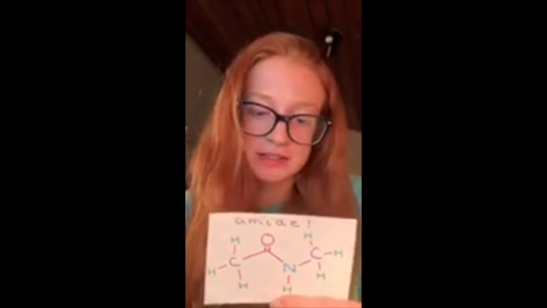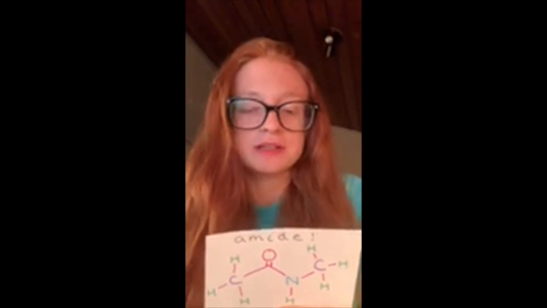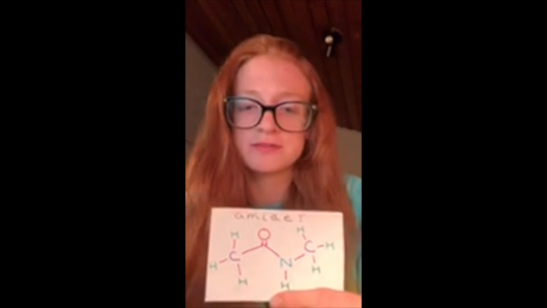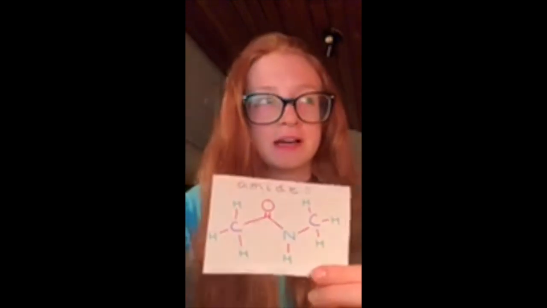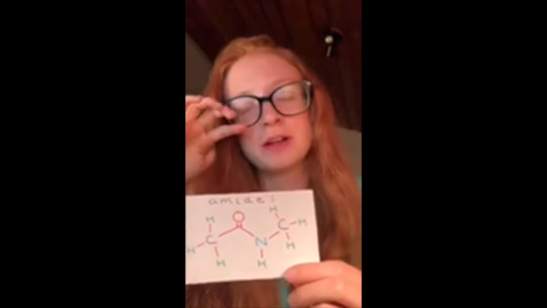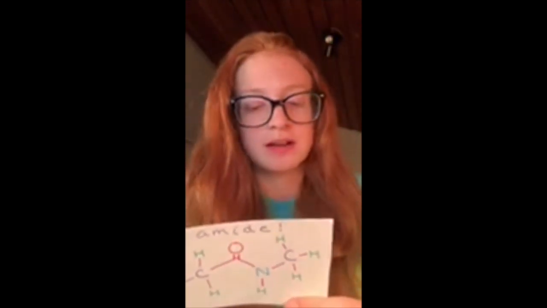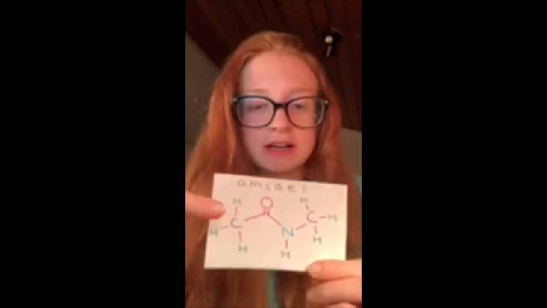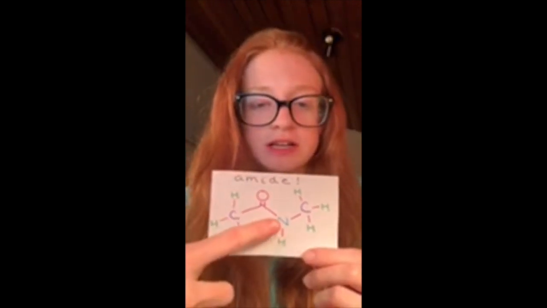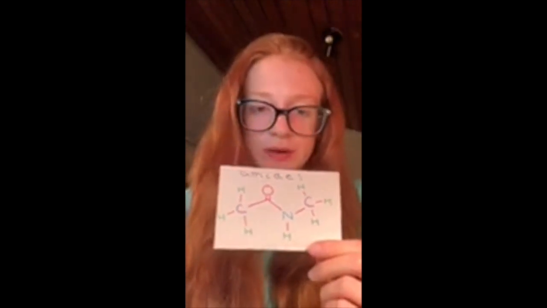Next, we have amides, and the group name for this is carboxamides, I believe. I don't know if it's as common for IB to refer to it as that, but again, just still important to have in the back of your head. Yeah, and this just has the double bonded oxygen and then the nitrogen as well.